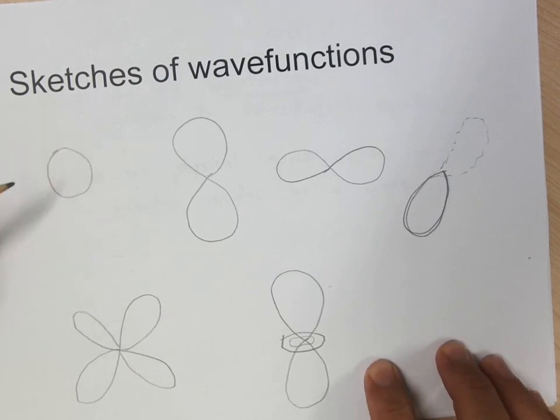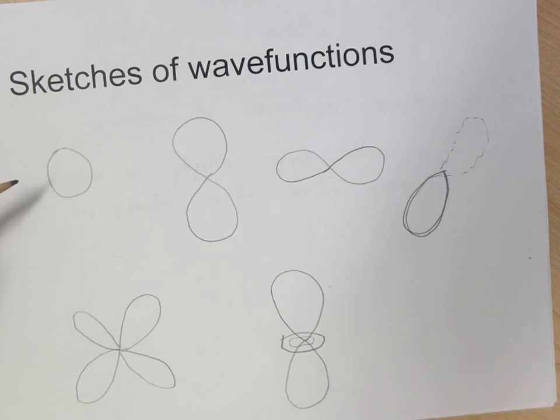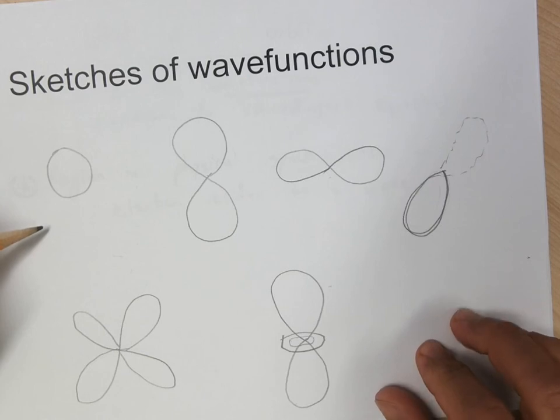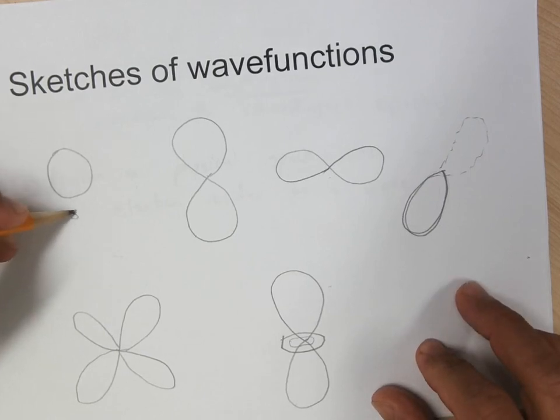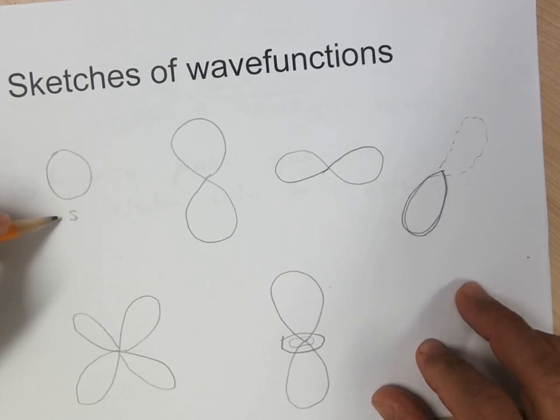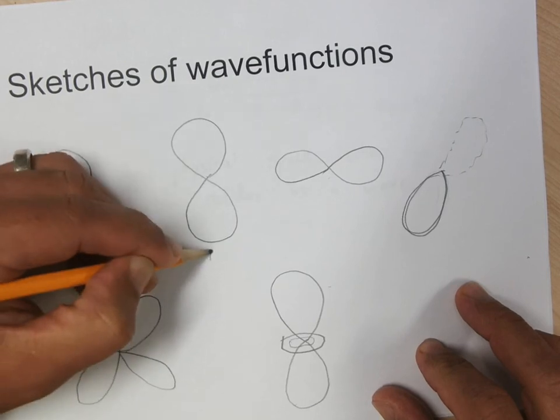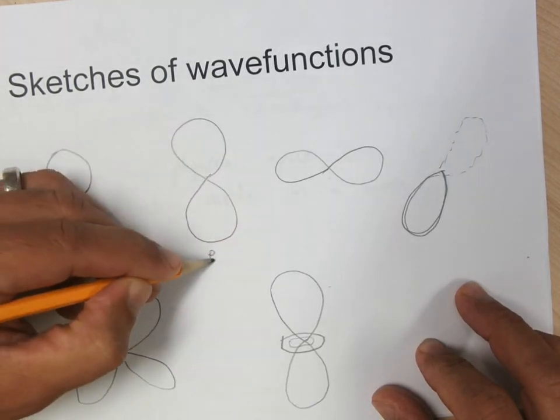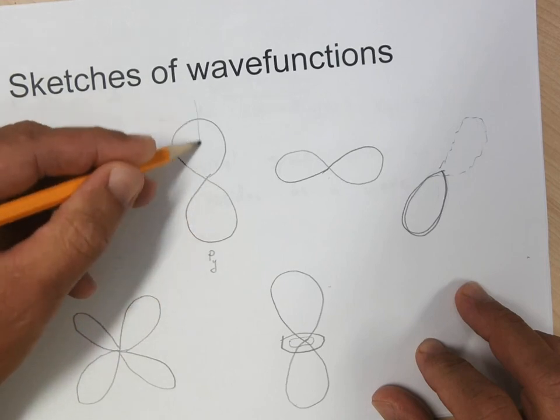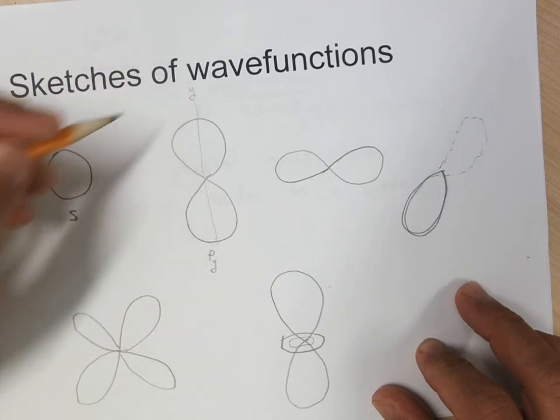So the wave functions, or graphs of wave functions, or sketches of wave functions, are representing orbitals and the physical space that electrons occupy. This is the shape of an s orbital. This is the shape of a p orbital, and we might call this one py because it's sitting on the y-axis mathematically.